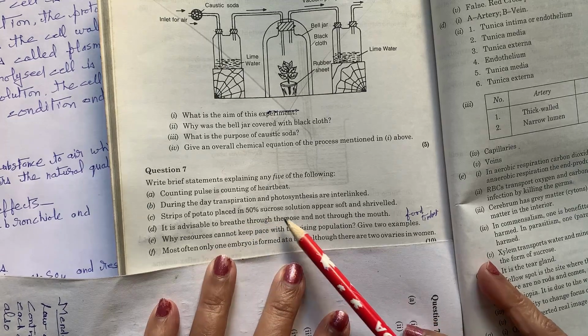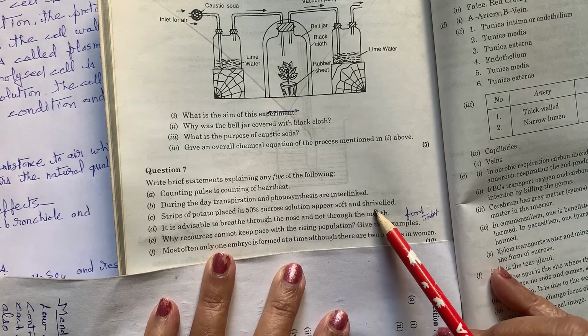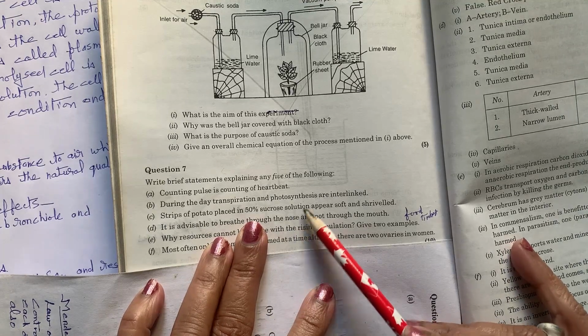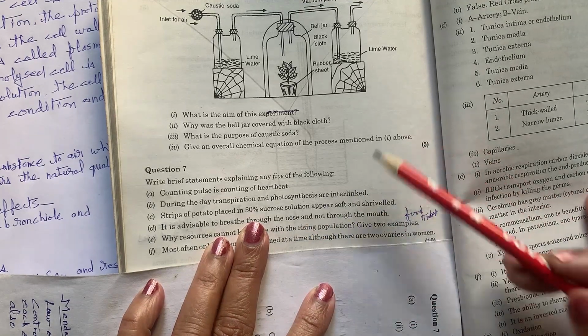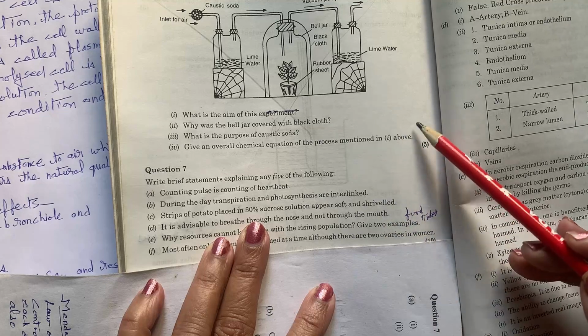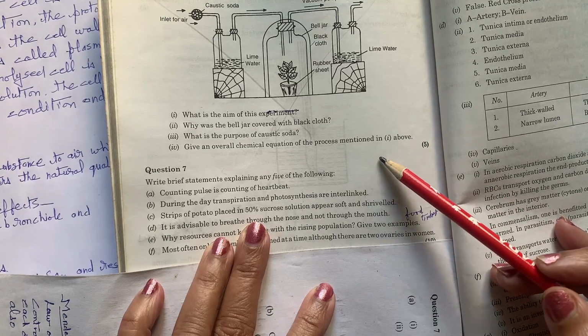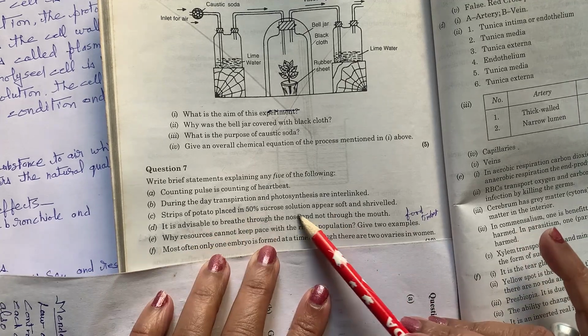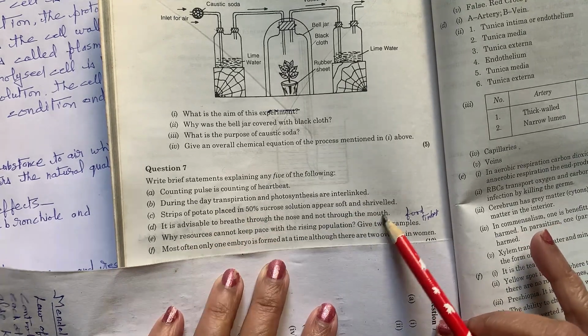Strips of potato placed in 50% sugar solution appear soft and shriveled. क्यों? 50% sugar solution में water concentration कम है, potato tube में concentration ज्यादा है, so what happens? Exosmosis occurs in the strip of the potato. So due to the exosmosis, the potato appears soft and shriveled.